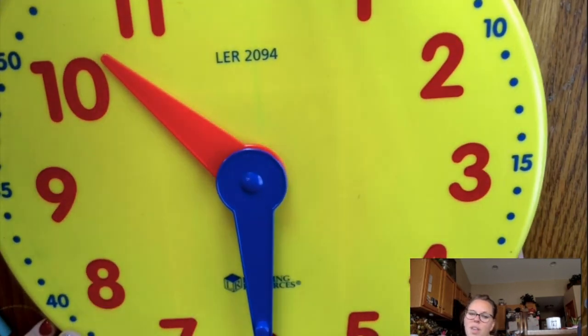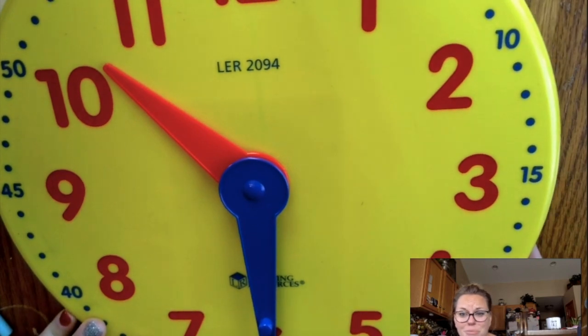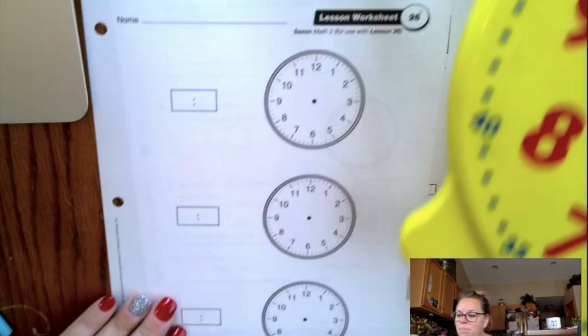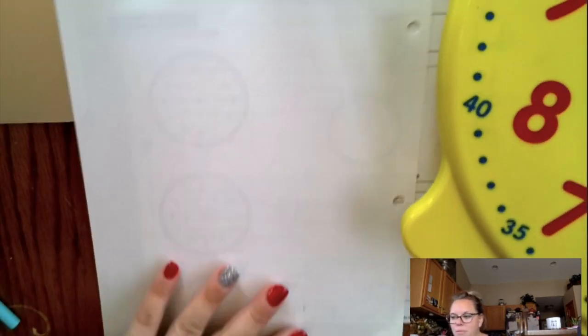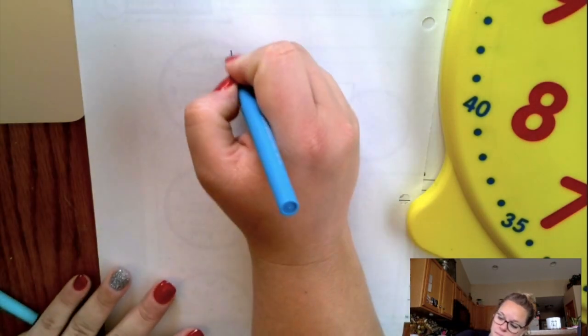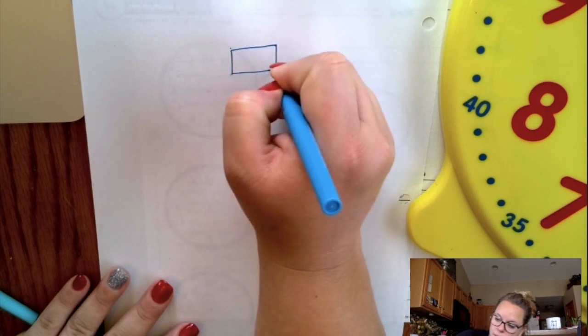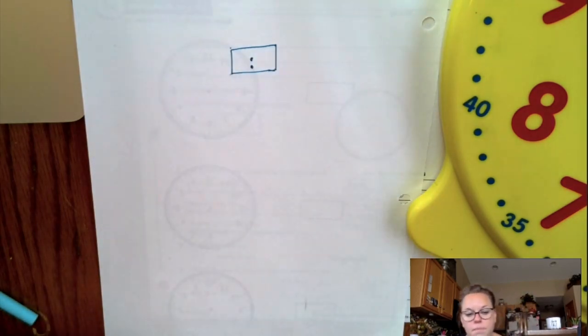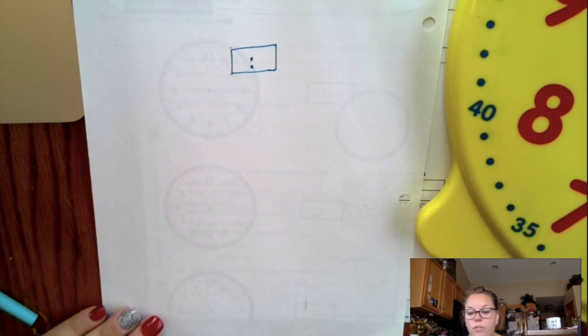Now, this is all great and fine, but how do we write that using digital time? Well, I'm just going to use the back of my paper for a minute to show you. Remember, with digital time, you have your box and you have your colon. When it's 10:30, we write the hour first.